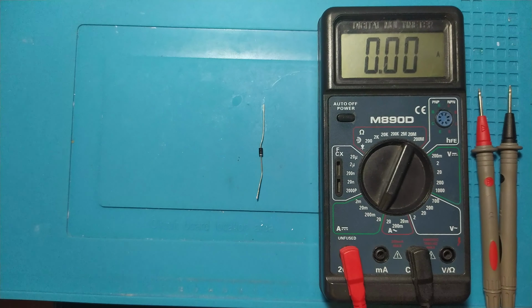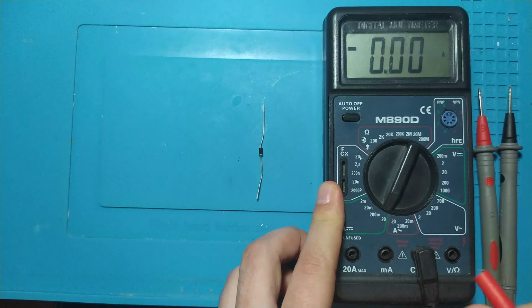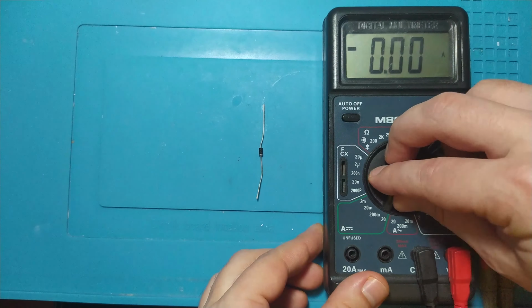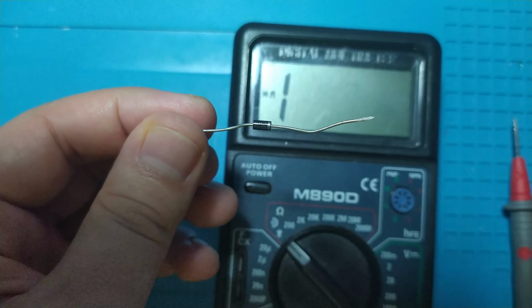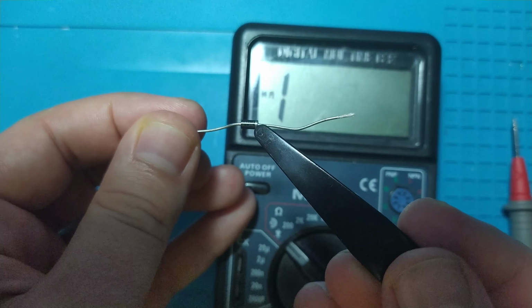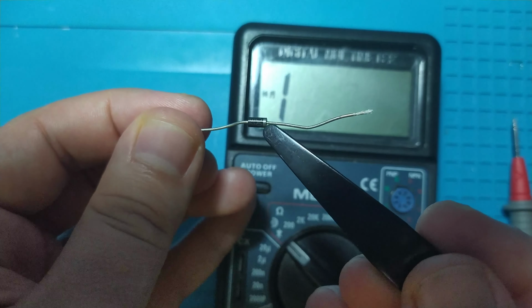How do we measure semiconductor diodes? The probes will move to the positions related to voltage measurement, and we turn the selector to the position with the diode symbol. The diode has two terminals, called anode and cathode. The cathode being marked many times with a white line.